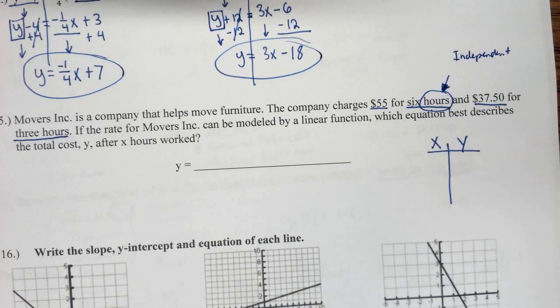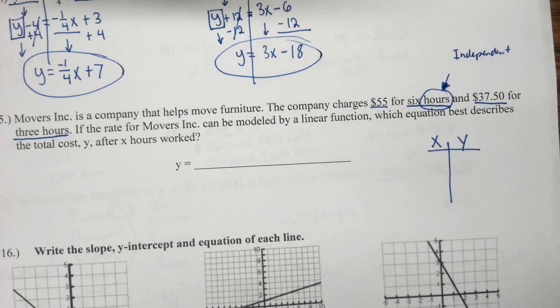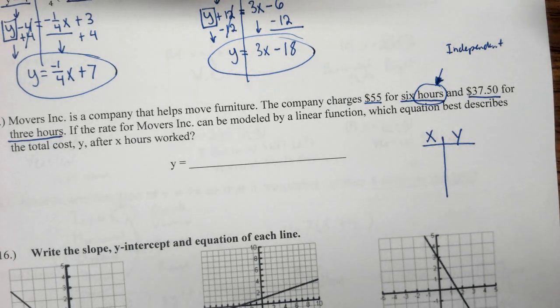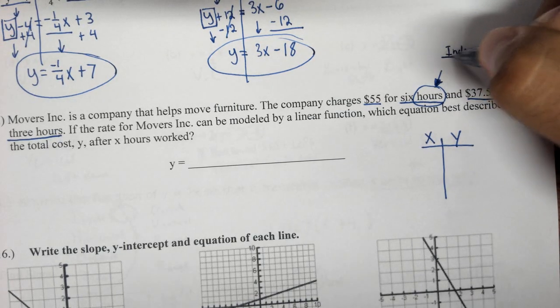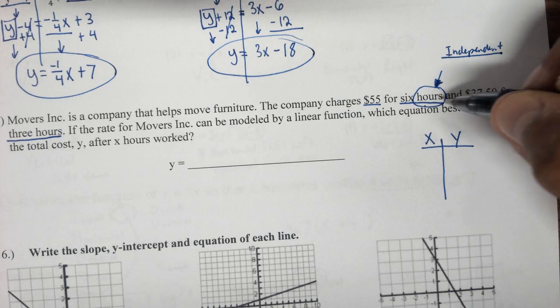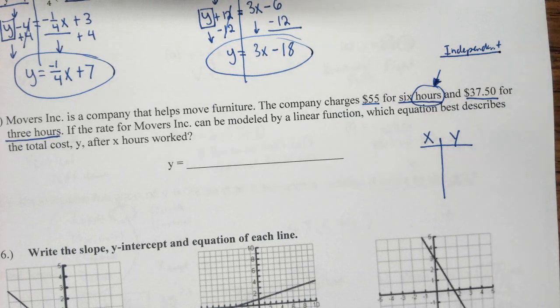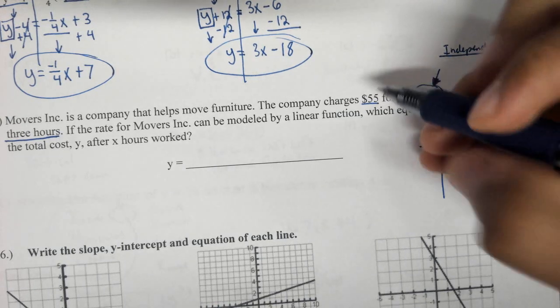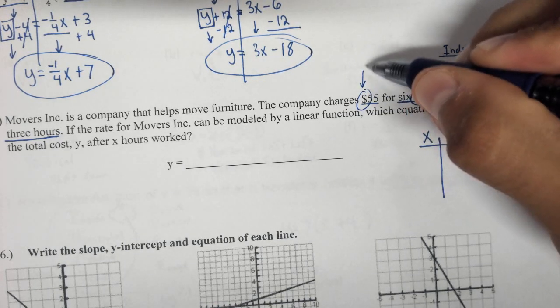Since it's independent, it doesn't depend on anything. Time doesn't care if you're happy, sad, or mad. Time is just time. It's going to keep going no matter what's going on in your life. So we call that independent. If you're earning money, usually it depends on how much time you're working, right? So the 55, or the money in this case, would be your dependent.